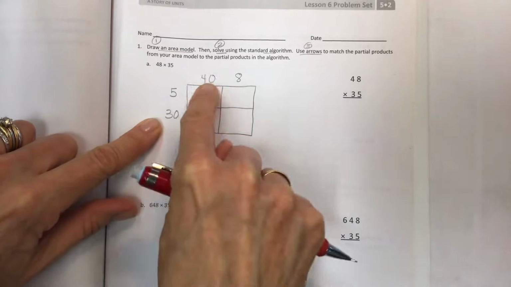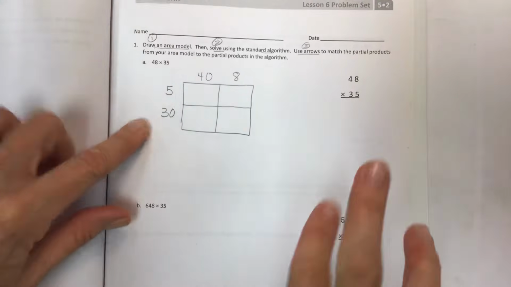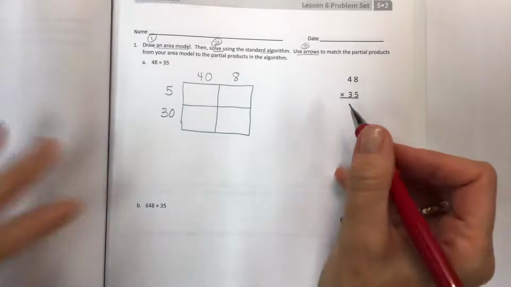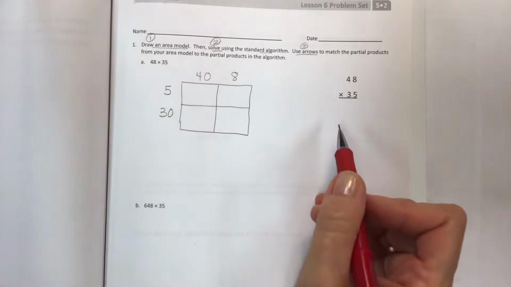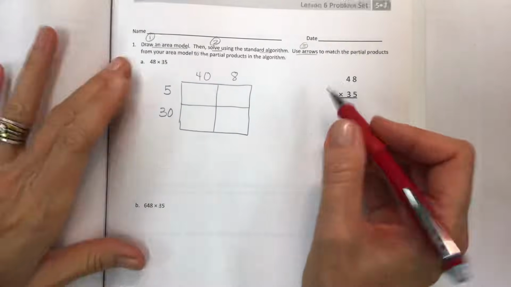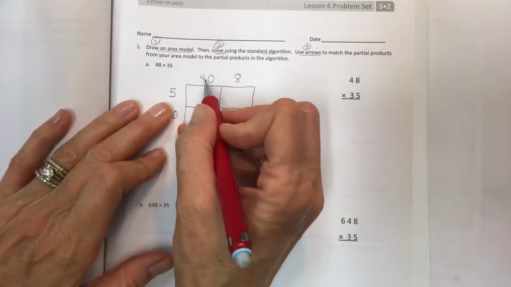If you were to have set up 48 here and 35, it would come out kind of wickety-whack, and then you'd have to redo it because you'd be like, I don't know why these don't match, and then somebody might cry, and then that would stress everybody out. So anyway, let's do this.